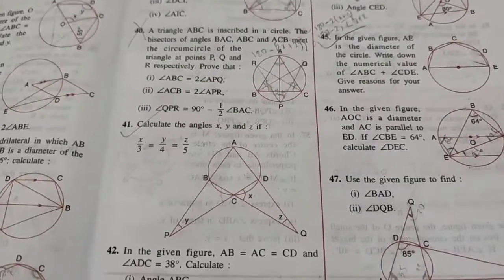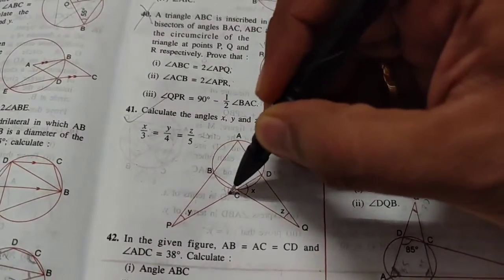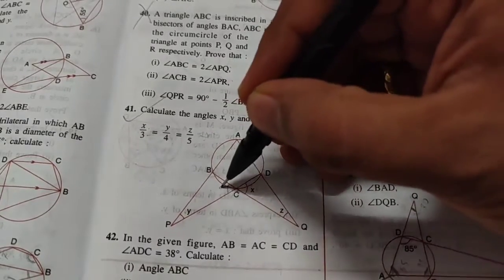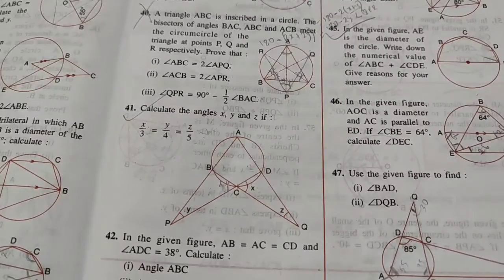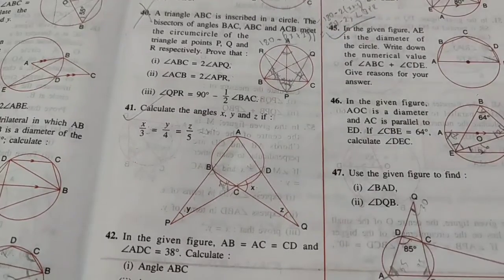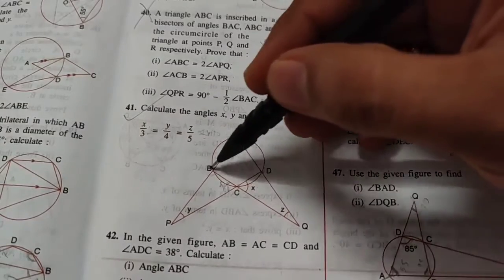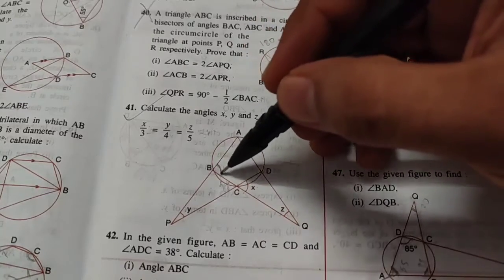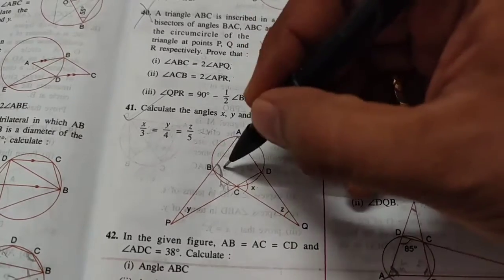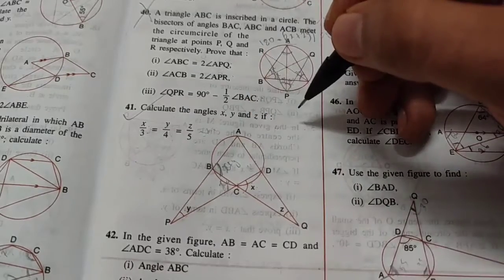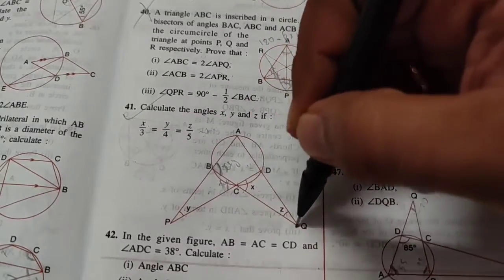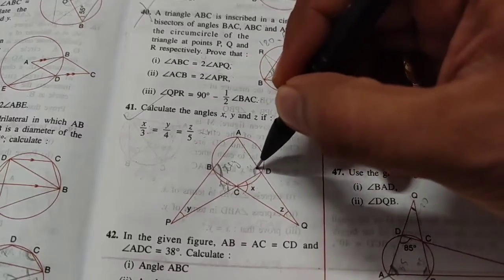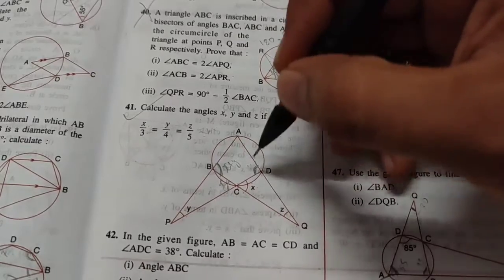So looking at the diagram, what you notice is that this is a vertically opposite angle. Angle BCP is vertically opposite to QCD. So if this is x, this is also x. Now focus on triangle BPC. Here, angle ABC is the exterior angle for the triangle, and an exterior angle is always equal to the sum of the remote interior angles. So this becomes x plus y. Similarly, for triangle CDQ, angle CDA is the exterior angle, and exterior angle is always equal to the sum of the remote interior angles. So this becomes x plus z.